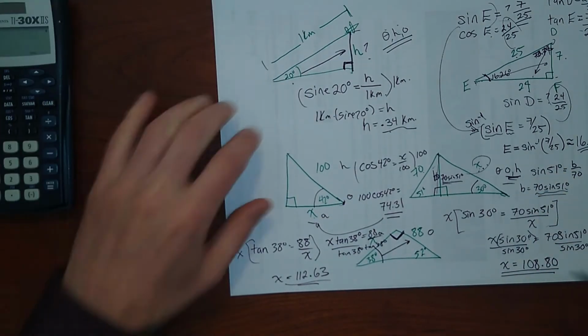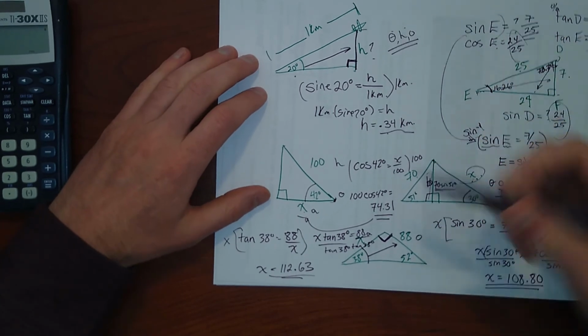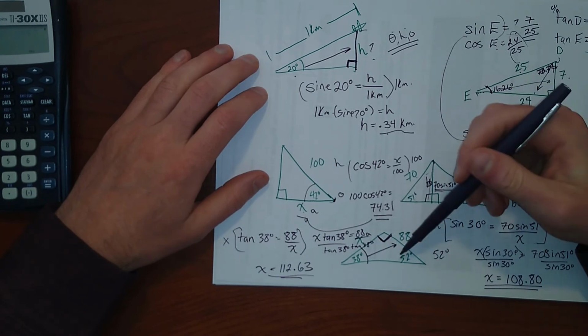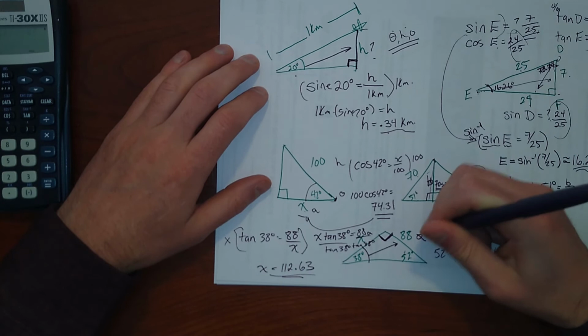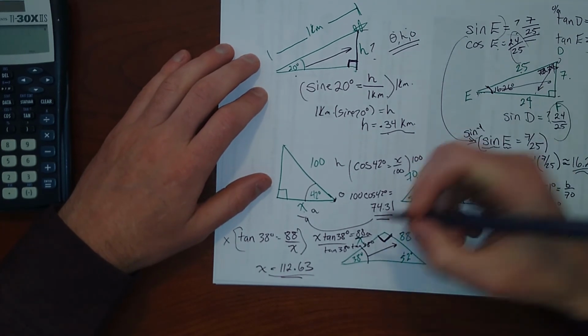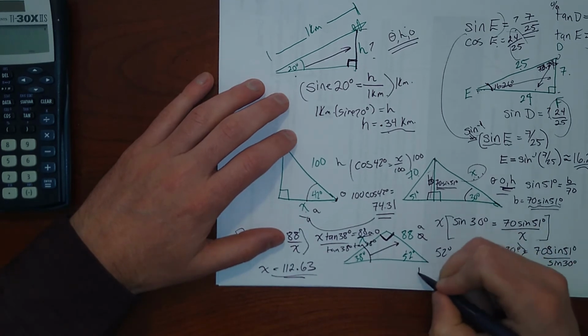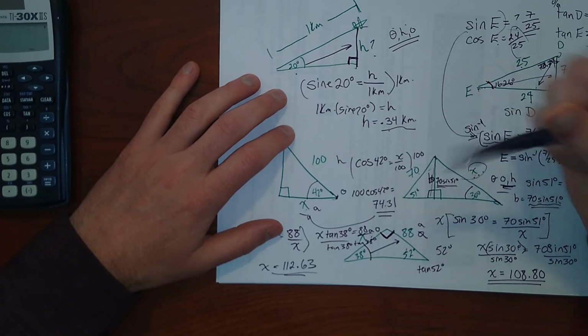Okay, you could also, alternatively, if you wanted to, use this 52-degree angle. The way that would change things is for the 52-degree angle, 88 is not the opposite side, 88 is the adjacent side, and x is the opposite side. So you could also use tangent there. You could say tangent 52 is equal to x over 88.